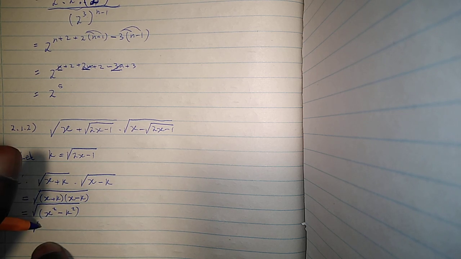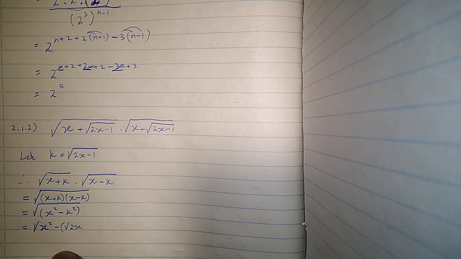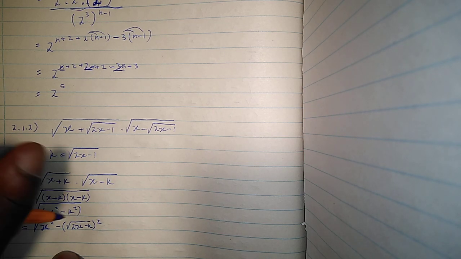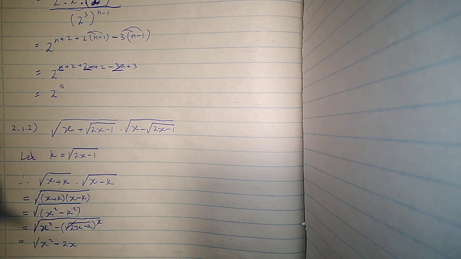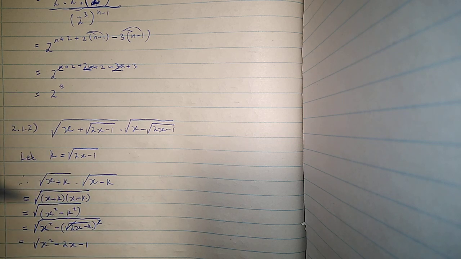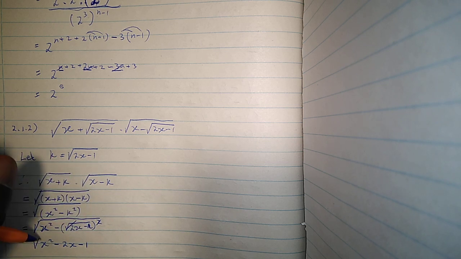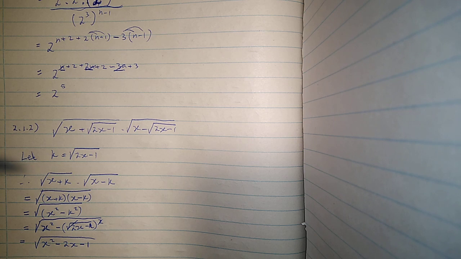And now we replace back our k, since it was substituted as square root of 2x minus 1, all of this squared. What are we left with? We are left with x squared, this is going to cancel out, minus 2x minus 1. Right? Minus 1. So we are left with this problem.